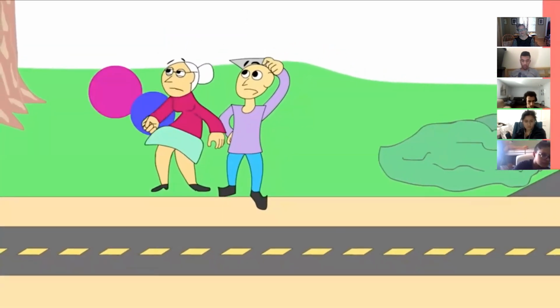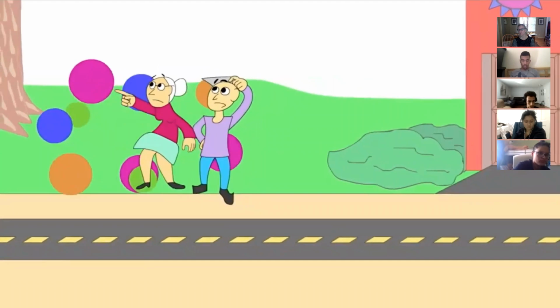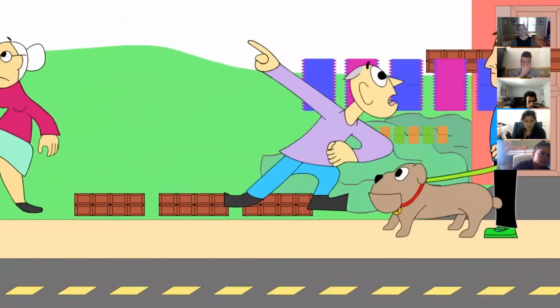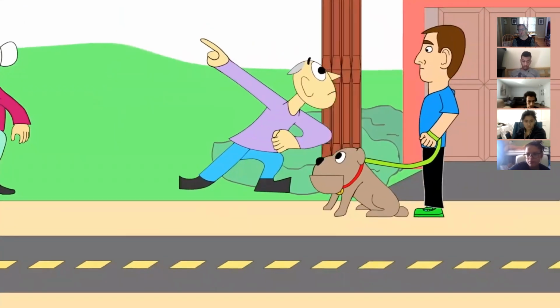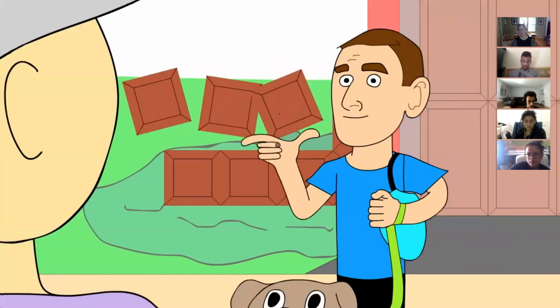Oh no, our cat is stuck in the tree. Hey, young man, we need your help. Can you get our cat down from the tree? I have an idea.